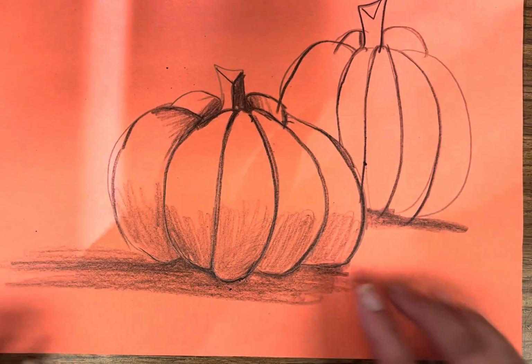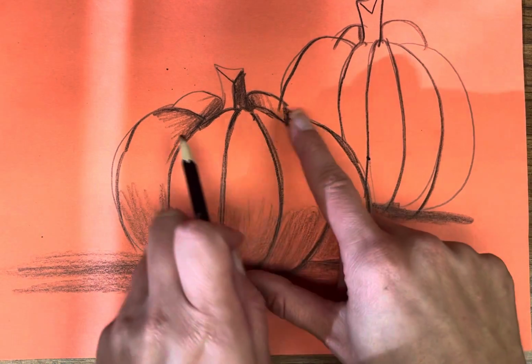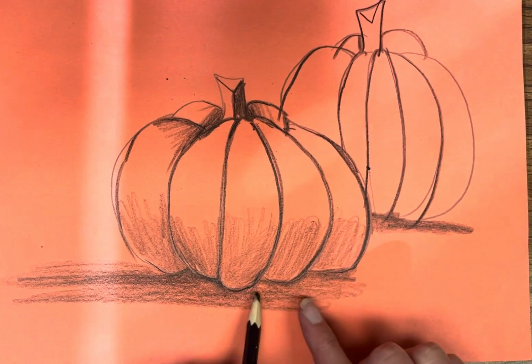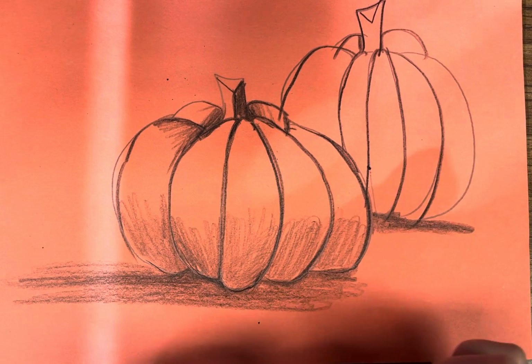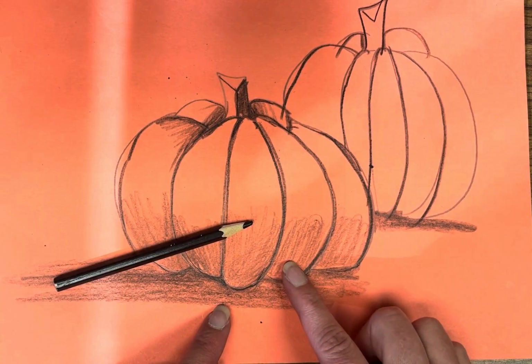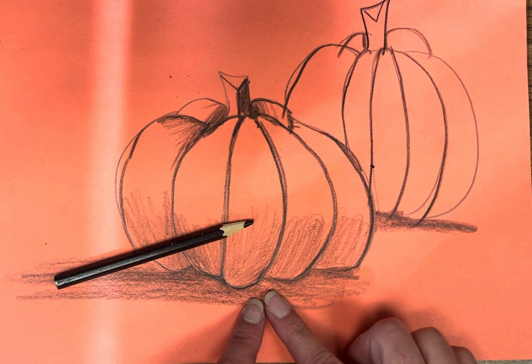Okay, so as you can see, this pumpkin now has the values at the stem. It has a dark shadow underneath, and I've started to shade in from the bottom up. Okay, so you will continue working on this for day 3 by working from dark to light.